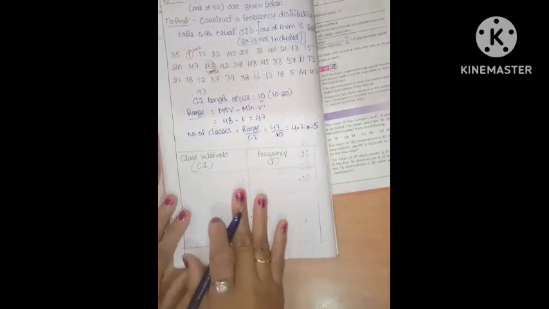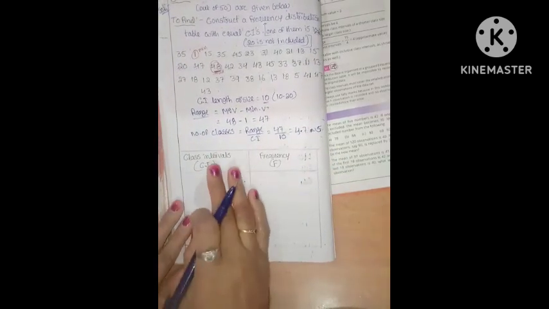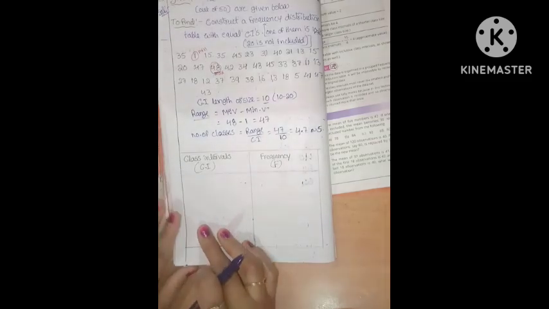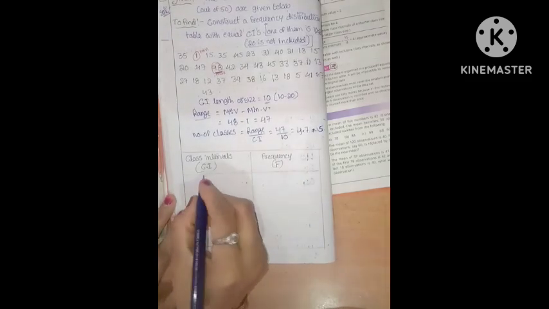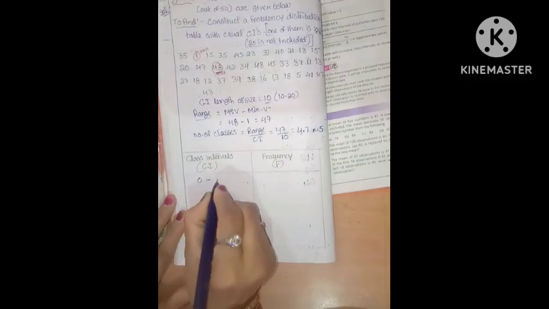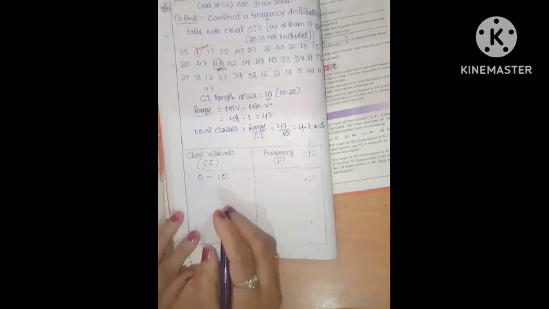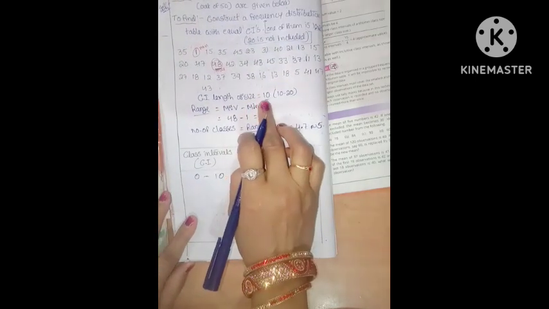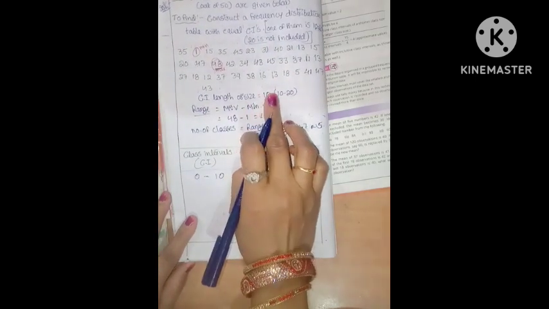First, you have to write all five class intervals. The first class interval is 0 to 10. Each class interval's size, length or height is 10.